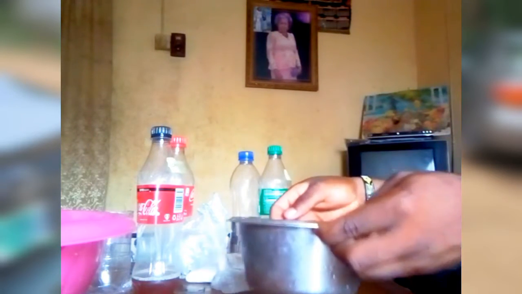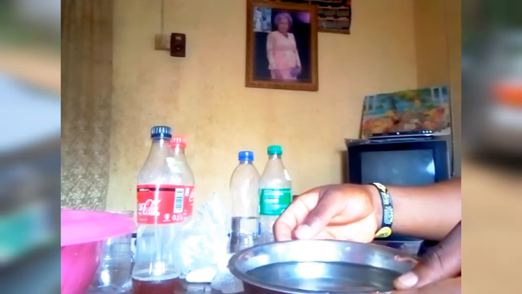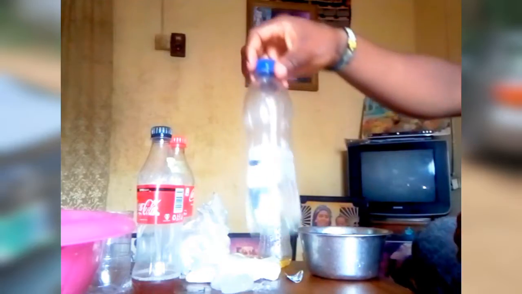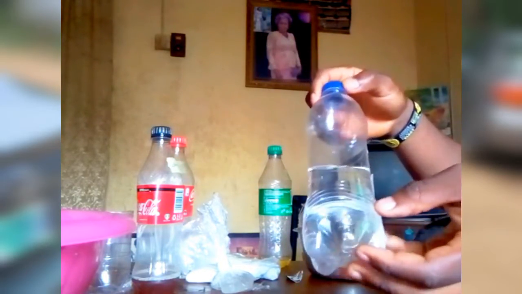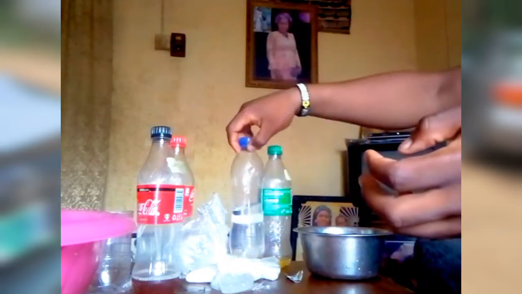Now this is the quantity of water I'm going to be using, and this is my isopropanol. If you don't want to use isopropanol, you can as well use methanol, but isopropanol is very active and very preferable.